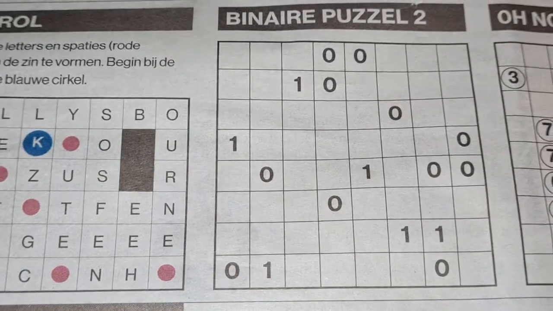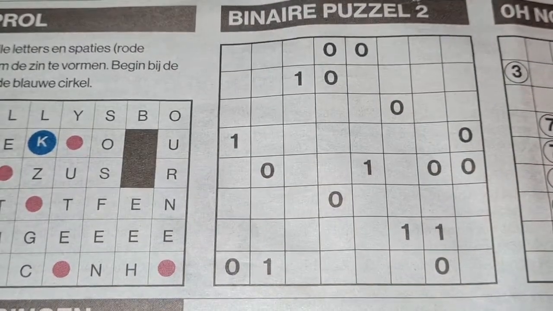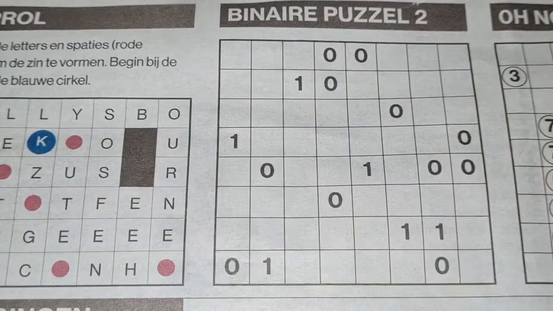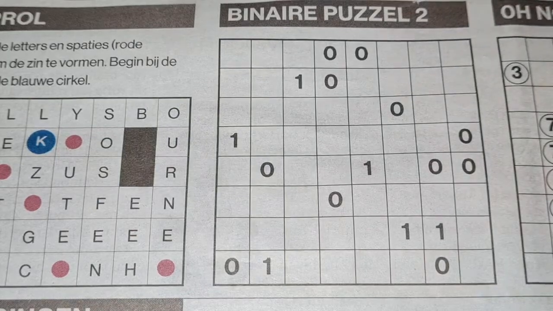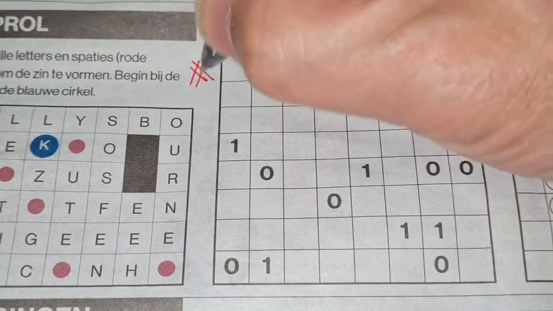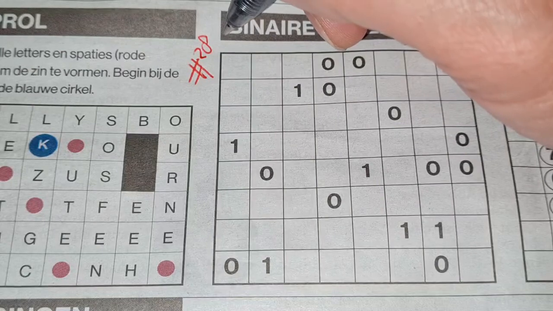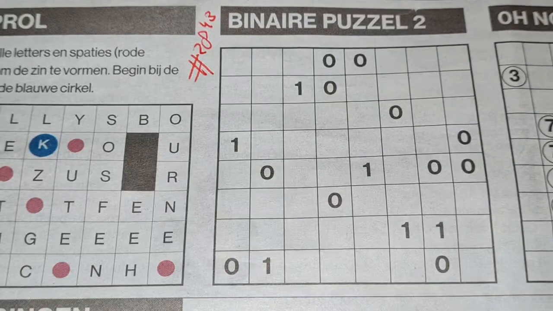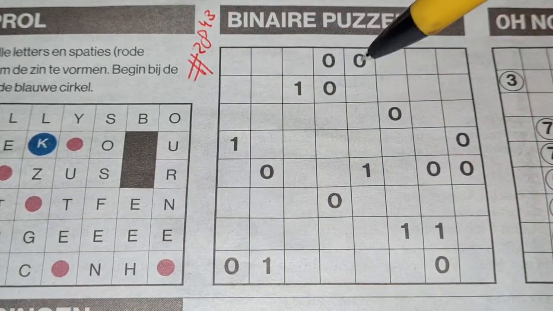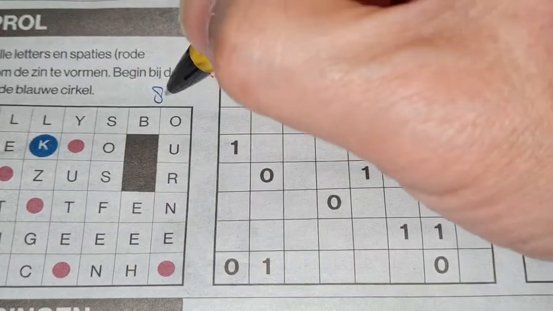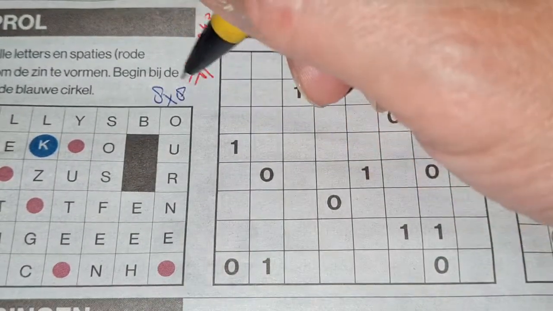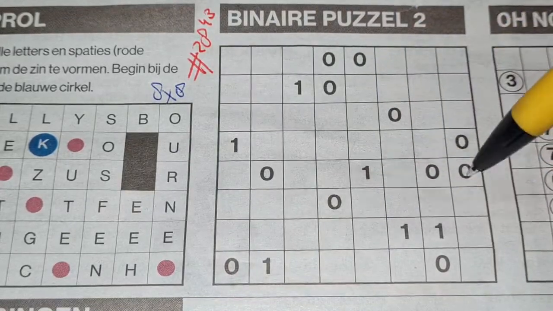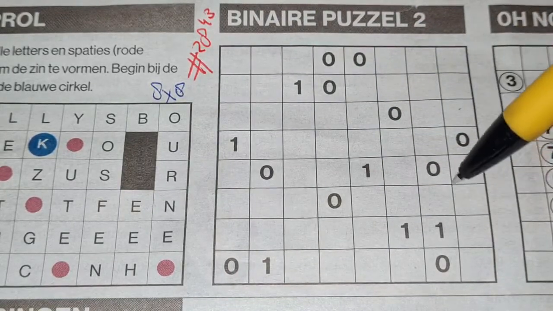So the third puzzle in this newspaper will be a binary puzzle, and what number will this be? This will be number 2843. Yes, 43. What kind of binary puzzle is this one? 1, 2, 3, 4, 5, 6, 7, 8. It's an 8 by 8 binary puzzle. That means in a row or in a column there are always 4 O's and 4 ones.